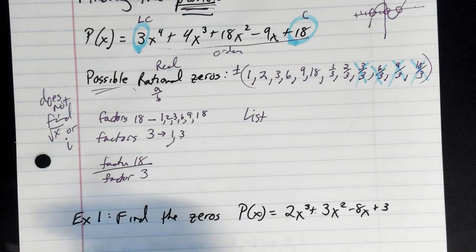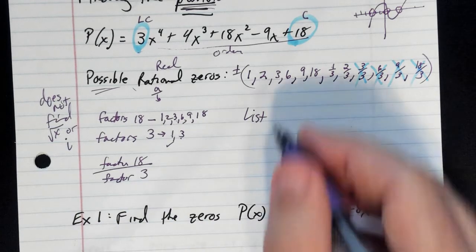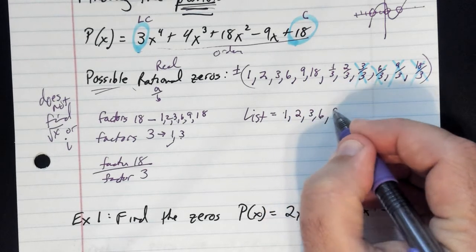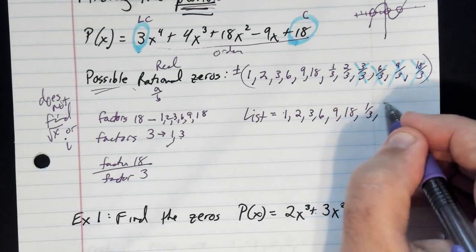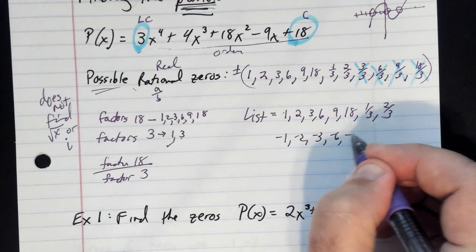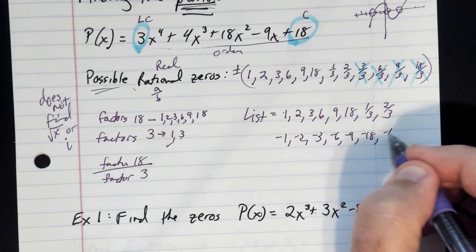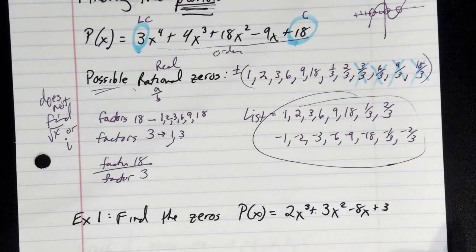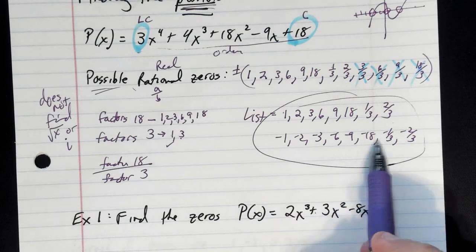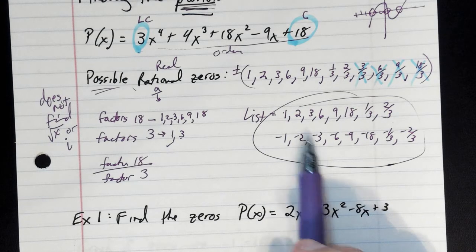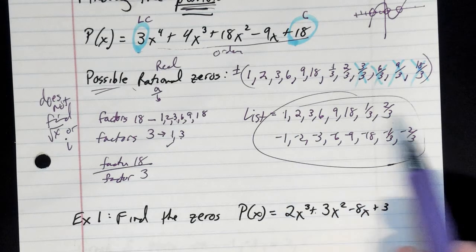So, the list of all the possible answers are going to be 1, 2, 3, 6, 9, 18, 1/3, 2/3, -1, -2, -3, -6, -9, -18, -1/3, and -2/3. And that is my list of all the possibles. Okay? Now, if I was actually trying to find these, this is my list that I could actually put into synthetic and see which one of these gives me a 0 remainder. The ones that give me a 0 remainder would be my zeros.